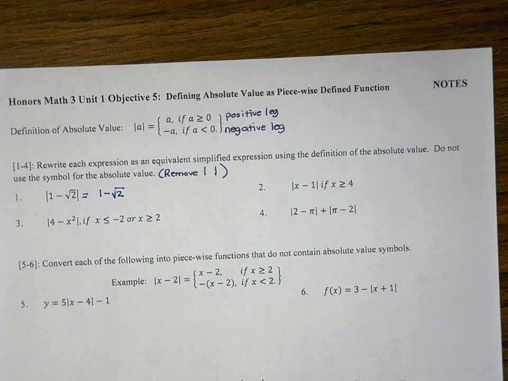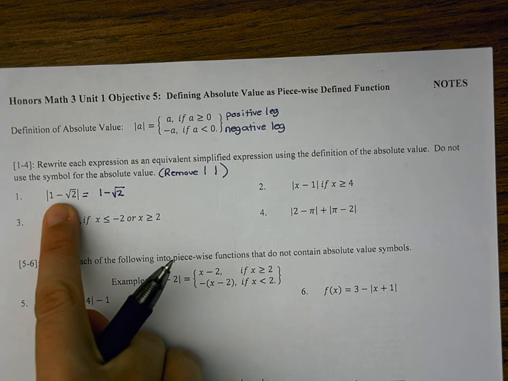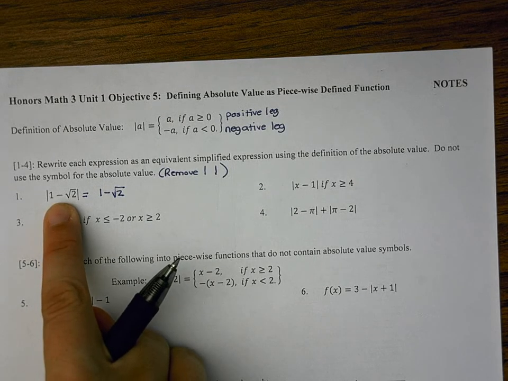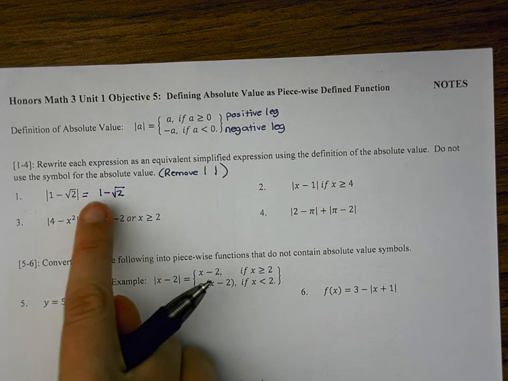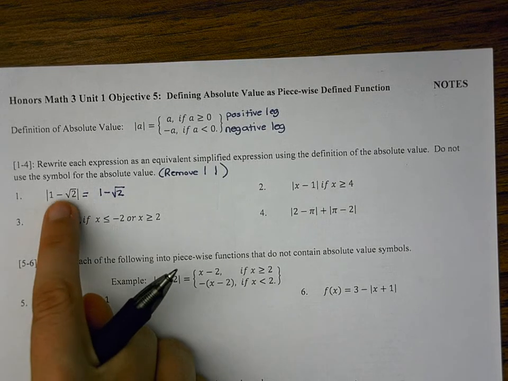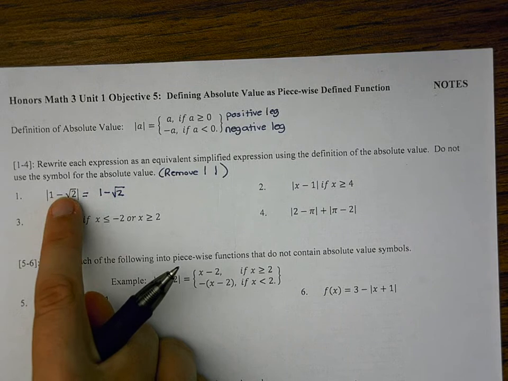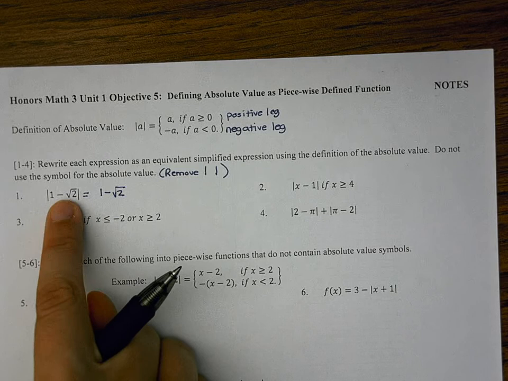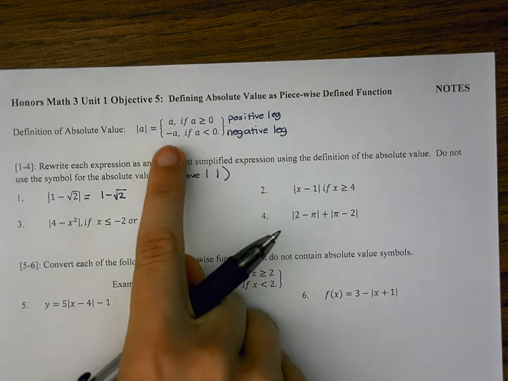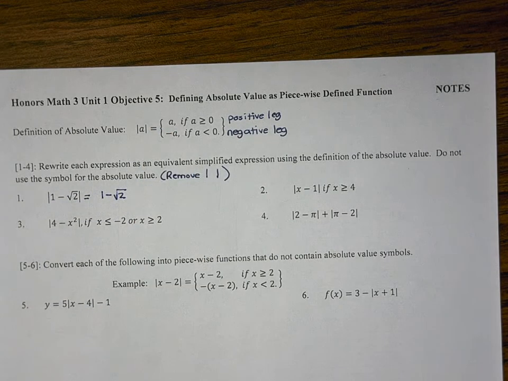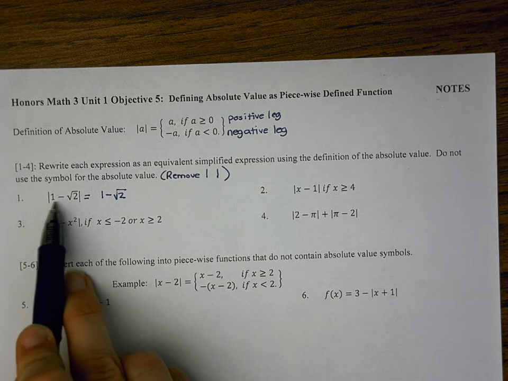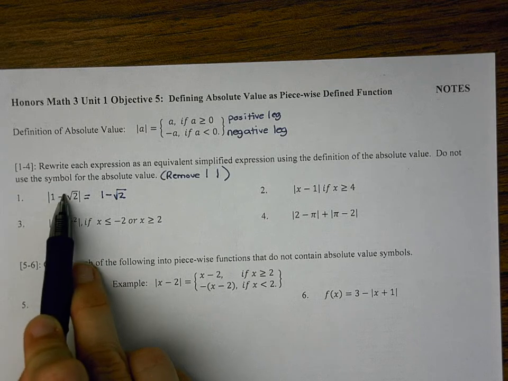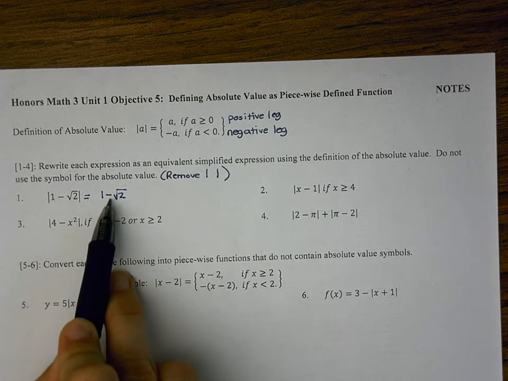The question is, can I just remove them and not have to worry about it because the number inside was going to be positive anyway? Or do I need to multiply by a negative in order to make sure that the negative number inside of the absolute value becomes positive? Because remember, absolute values are positive. And so if I have a negative leg, I need to multiply that value by a negative to force it to be positive, right? So the question then becomes, well, is 1 minus √2 without absolute value bars, is that still a positive number?